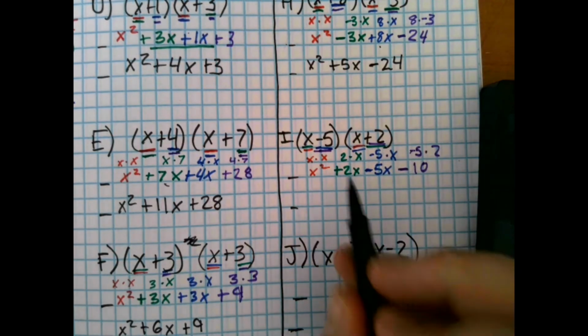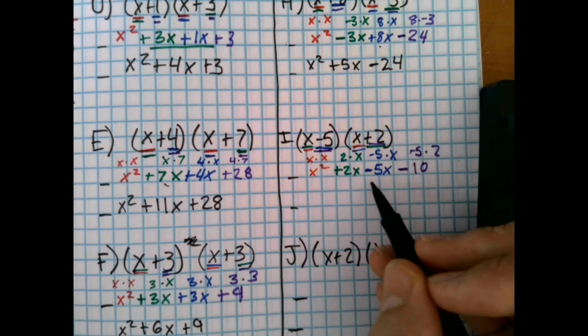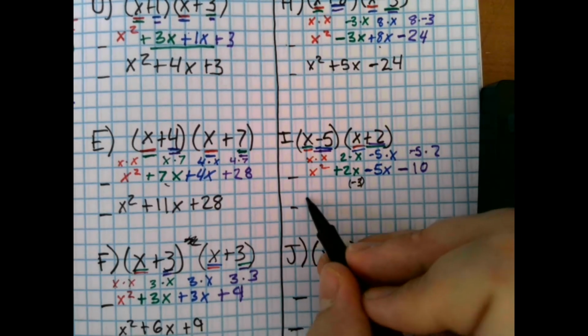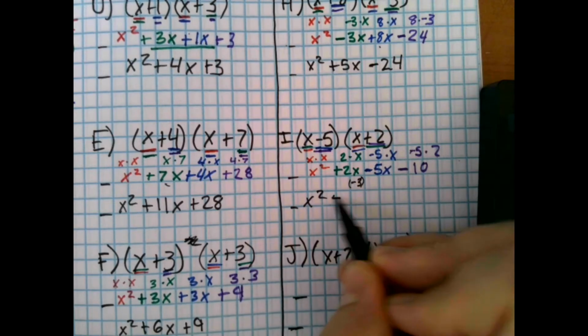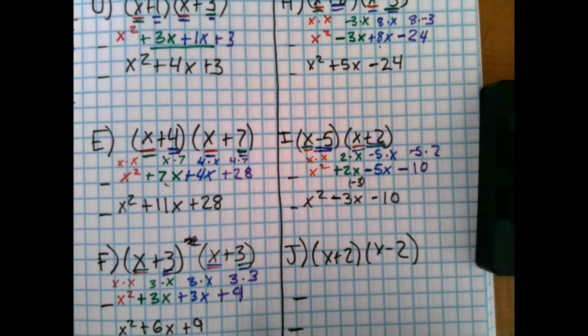which these two terms in the middle here can combine. 2 minus 5 would take us past 0 into the negative, so it would be negative 3. So we have x squared minus 3x minus 10.